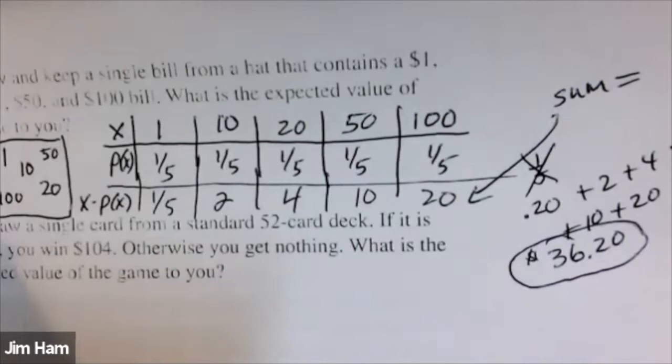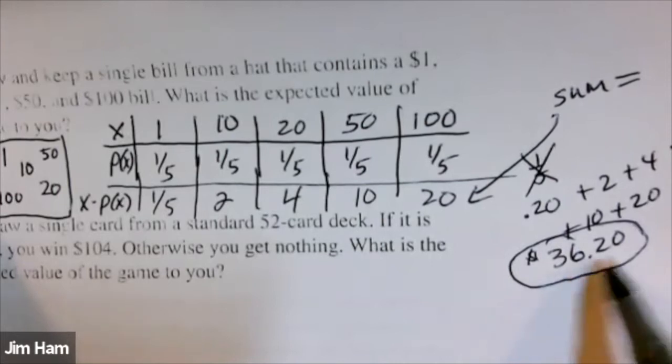Now later on, they're going to ask you some questions like, well, what if it costs $50 to play this game? Would you play it? You pay 50, and on average, you're going to take in 36.20. So if every time you play it you have to pay 50 bucks, then on average you're going to lose about $14, a little bit less.